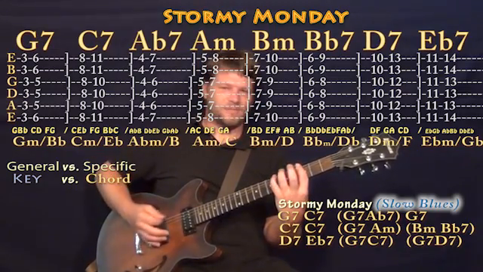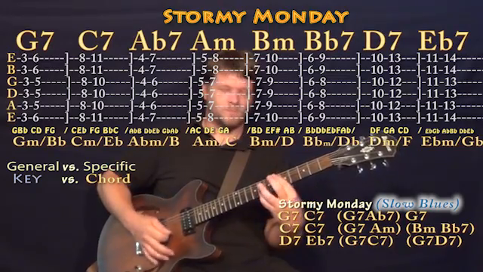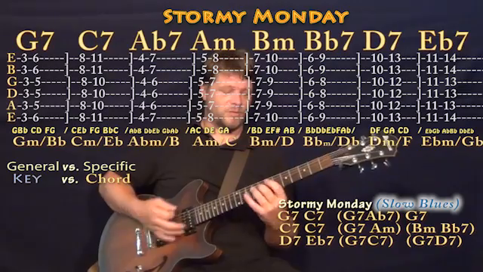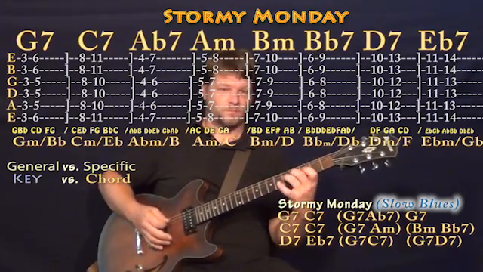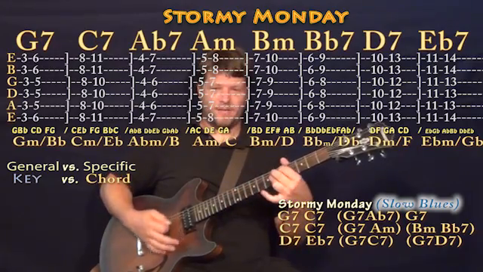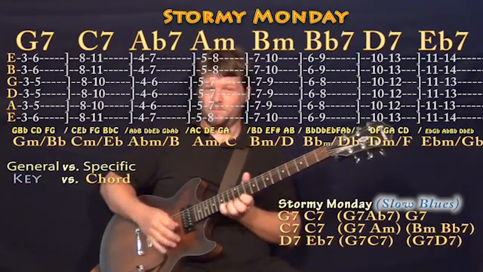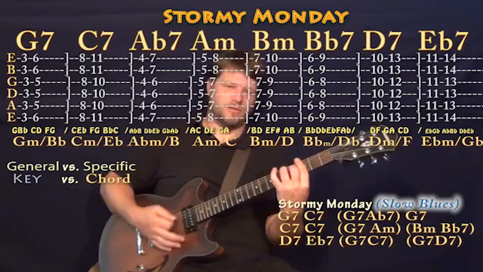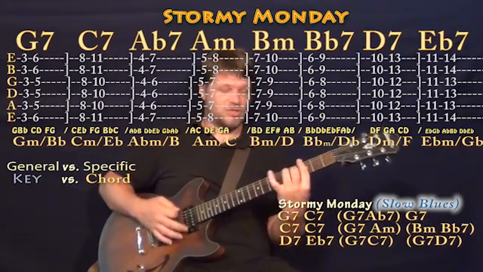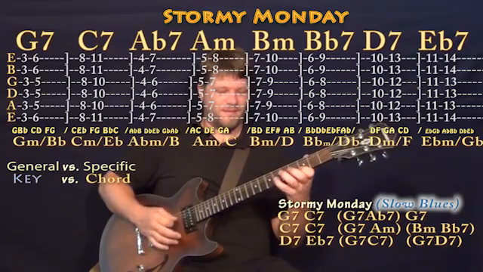G, A minor, B minor, B flat, and then D, E flat, and then back to G. Time for the turnaround. C, G, D.